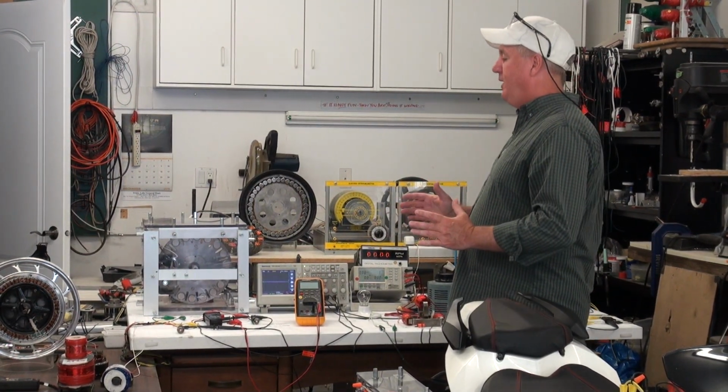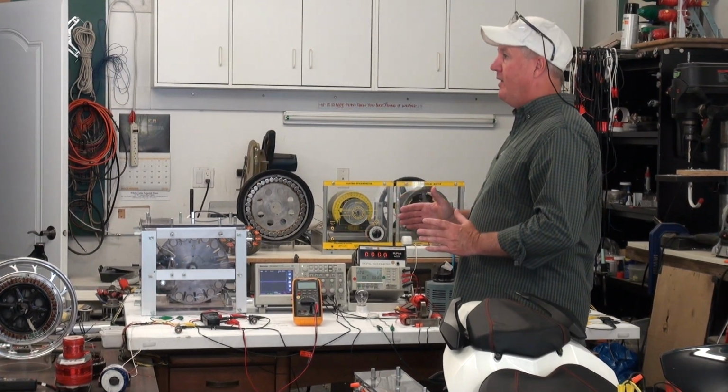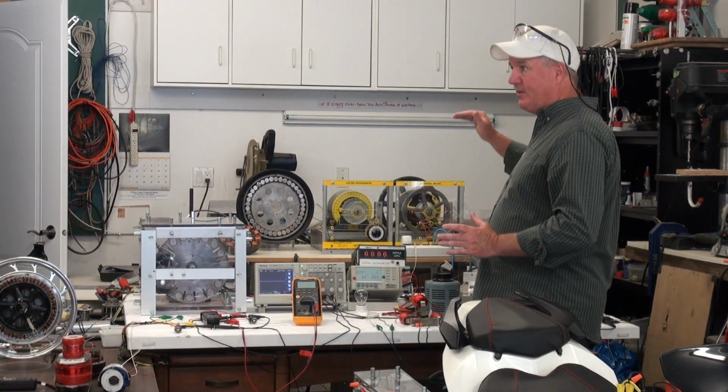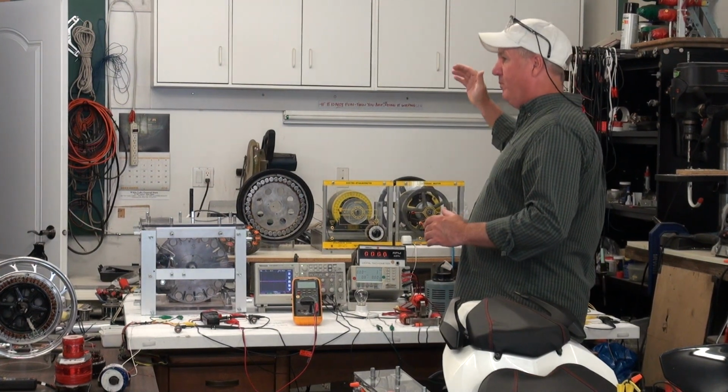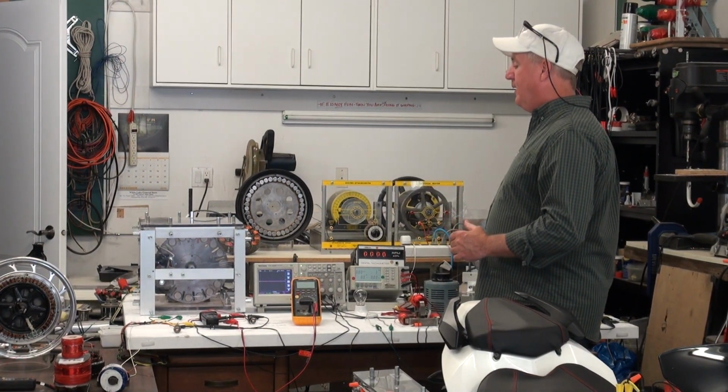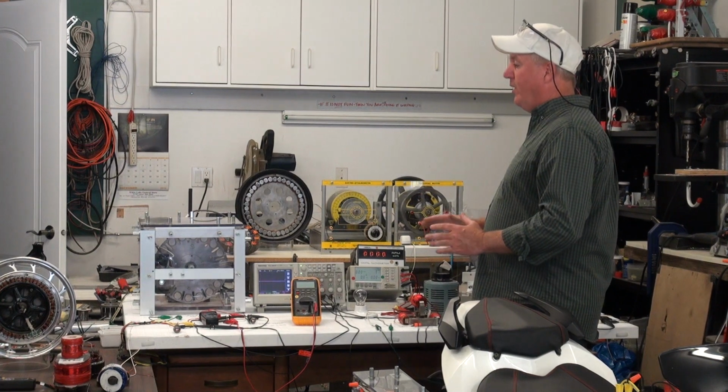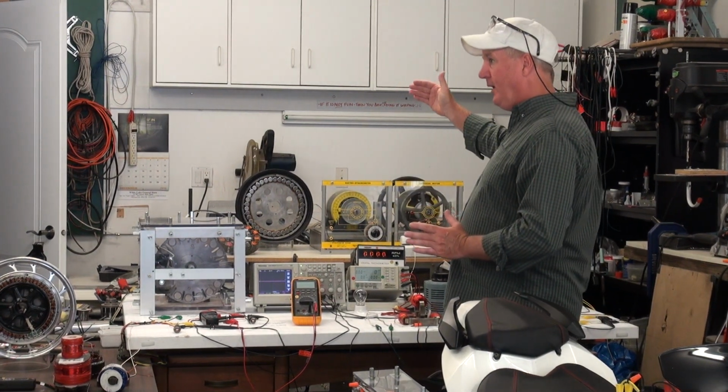That gives us the indication that as we scale up to 100 amps or more, as we get into bigger and bigger generators, the design of the coil scales up accordingly.